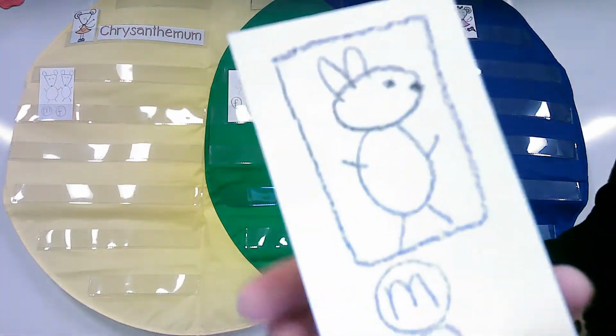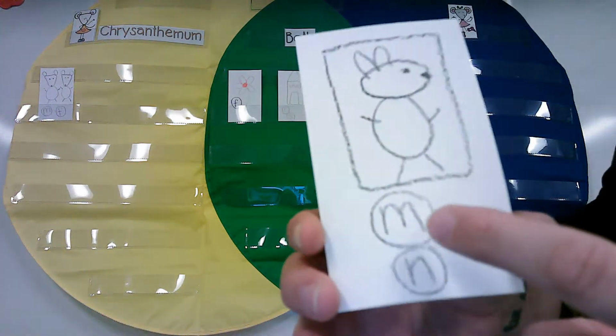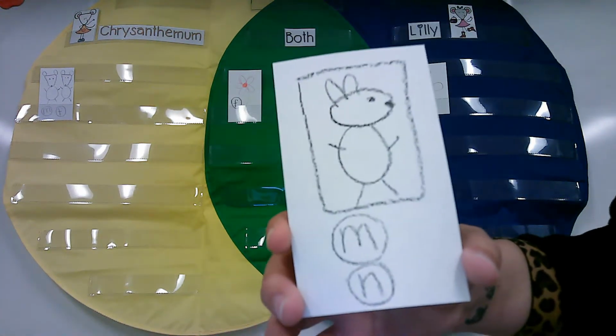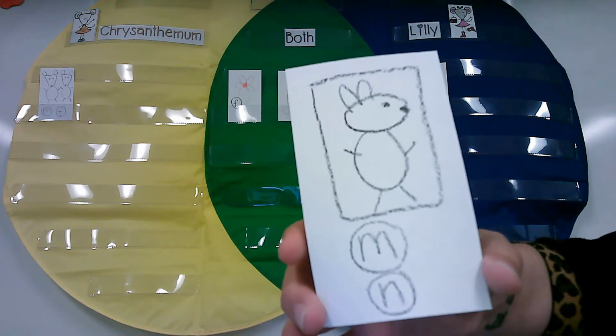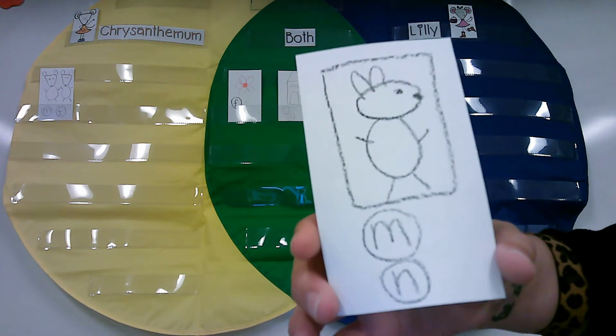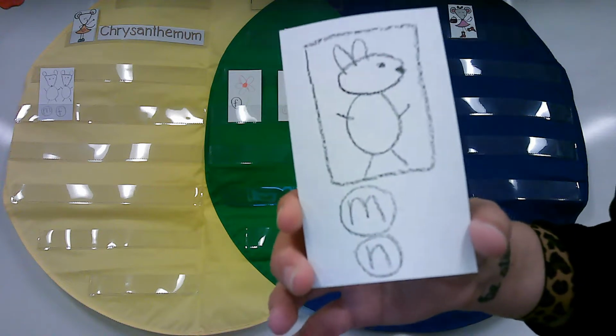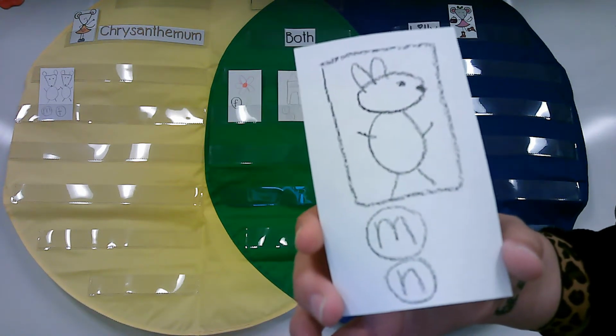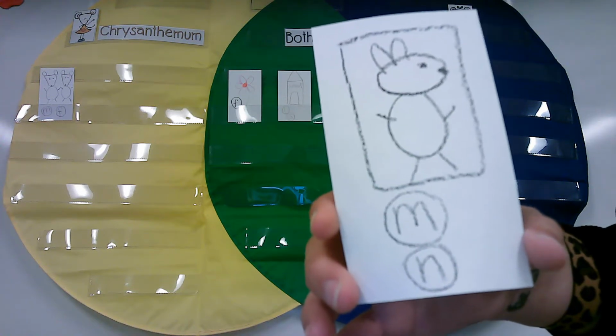Okay, now this one, I wrote the beginning sounds of mean note, because one of our characters made a very mean note for their teacher. Yes, Lily. This is going to go on the Lily side. She wrote a mean note to Mr. Slinger.